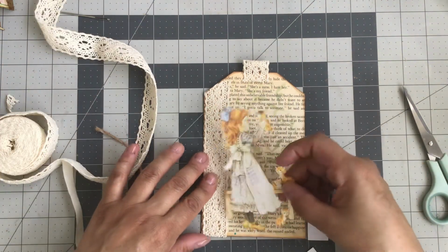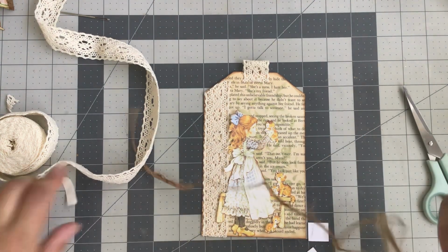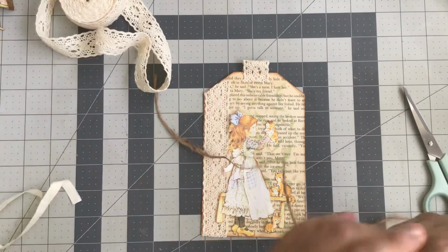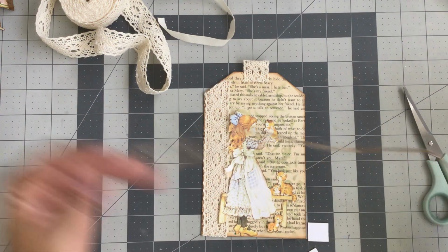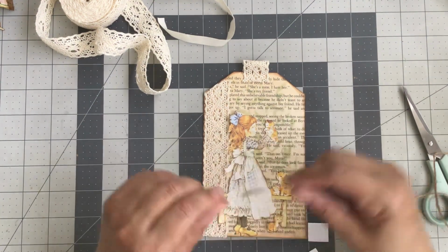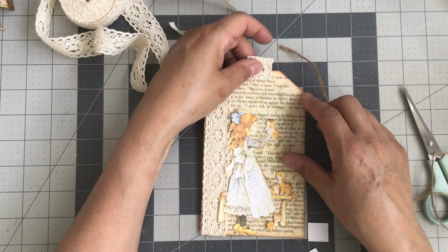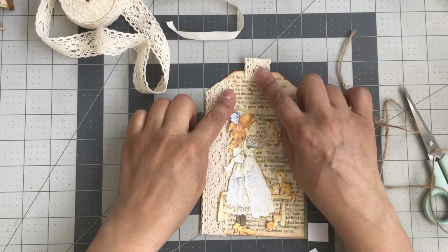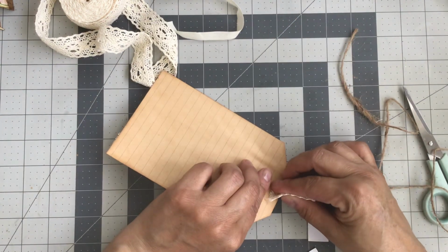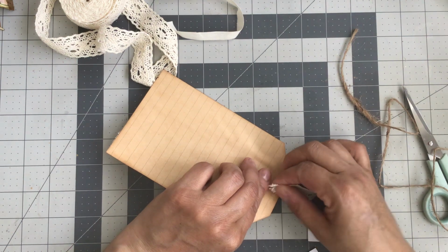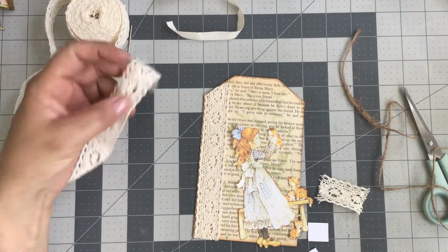I don't know if I like that. Okay, and then I had a few things. I have the crochet trim, as well as a little scrap piece of fabric, and then I have this jute twine. And I thought, actually, if I make this bigger, I'm going to pull that off. It's not quite dry yet. I think I'm going to make it a little longer.